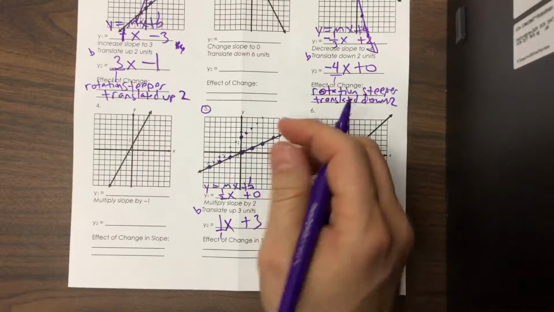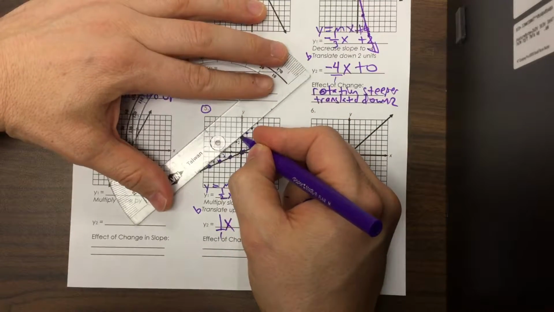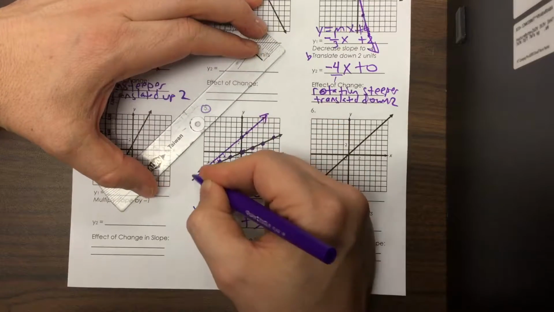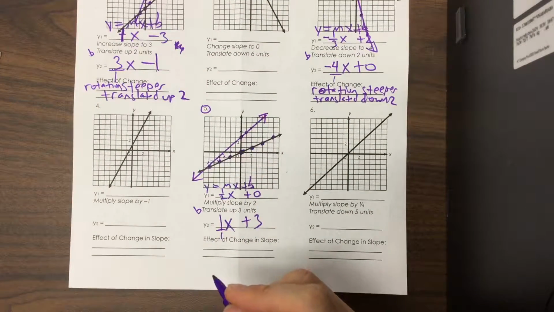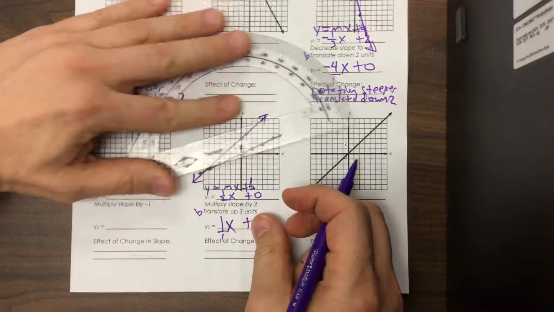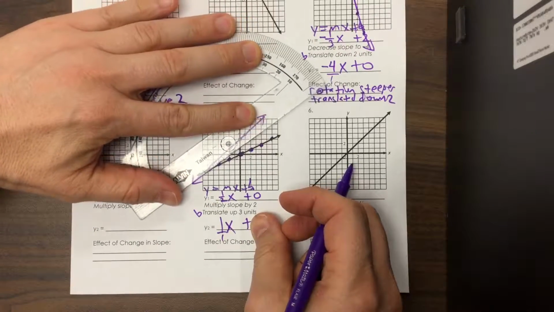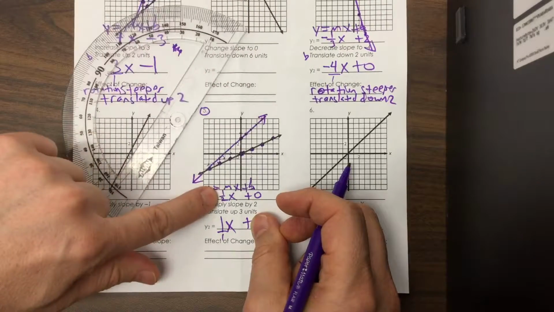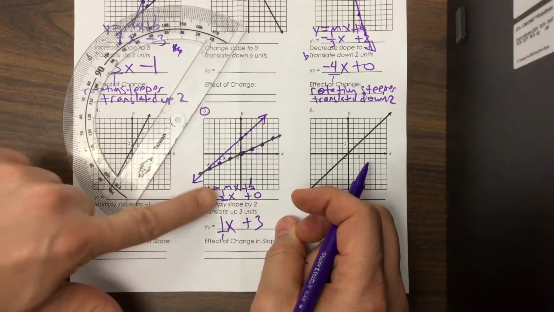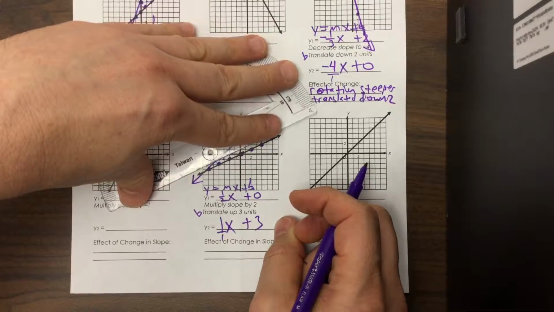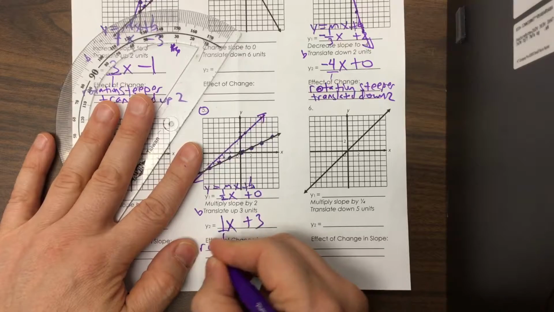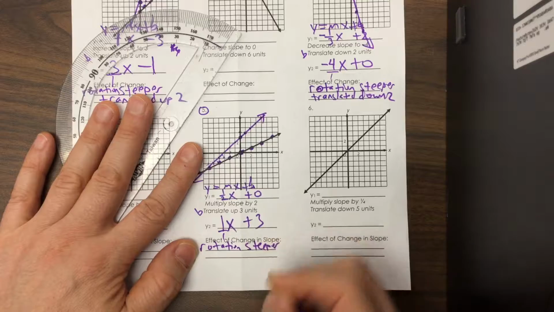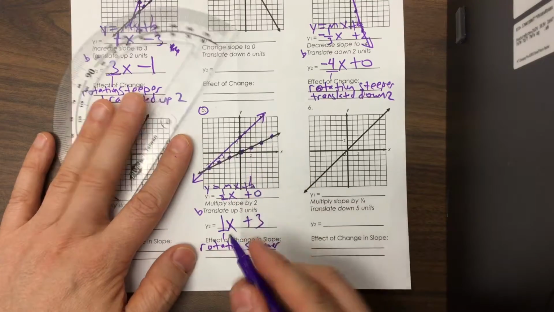I went ahead and grabbed a straight edge this time. There's my new line. What happened to the line? Here it was, and it started going this way. So it did rotate. It rotated steeper again, right? Because the number got bigger. It went from 1/2 to 1. So it is a rotation steeper once again. And it translated up 3.